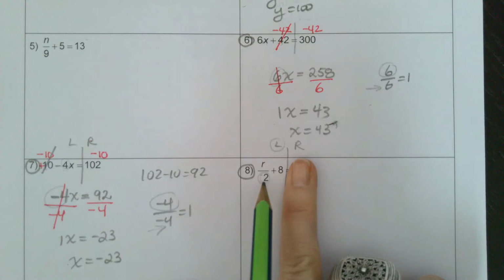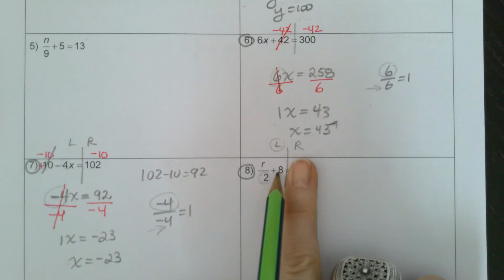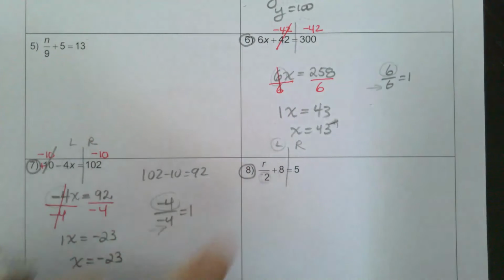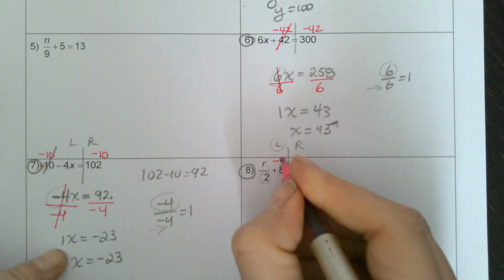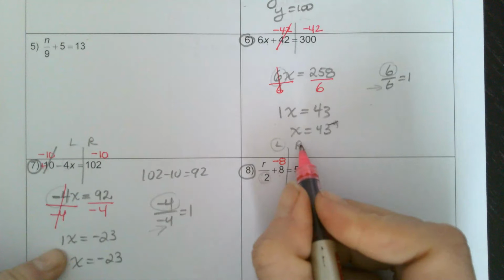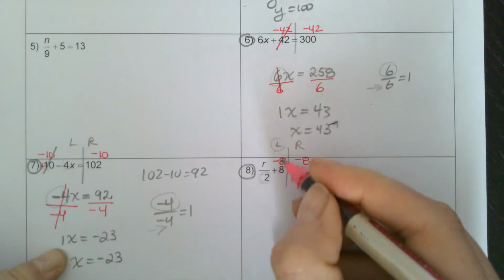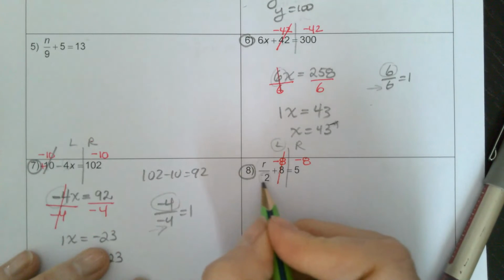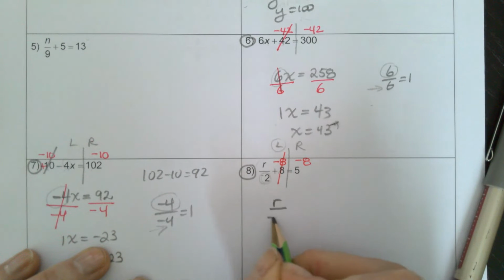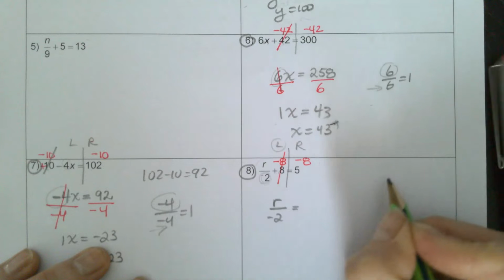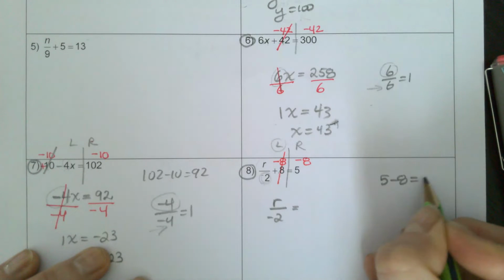I need to get rid of the 2 and the 8. The 8 is like the neighbor, he's far away. He doesn't have a letter, he doesn't have a variable, so I have to move it to the other side. So he's a +8, so we do the opposite, -8. That's on the left. Now I have to go to the right and do a -8. So 8 minus 8 is 0. So now I just have this, r over -2 equals 5 minus 8 equals -3.